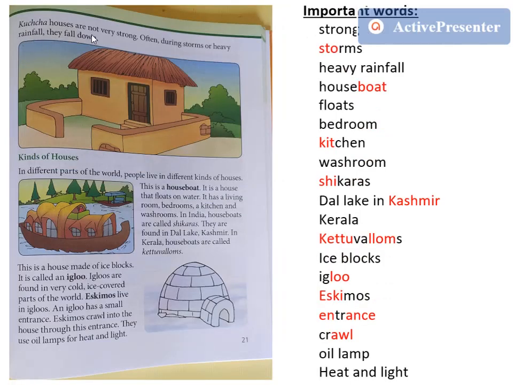Kacha houses are not very strong. Often, during storms or heavy rainfall, they fall down. Right? You remember the three little pigs? The house of straw was blown away by the wolf. Right? Okay, now let's read.